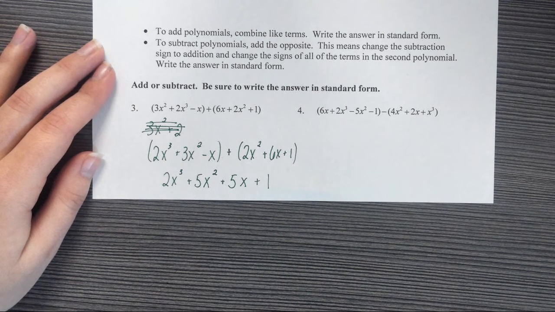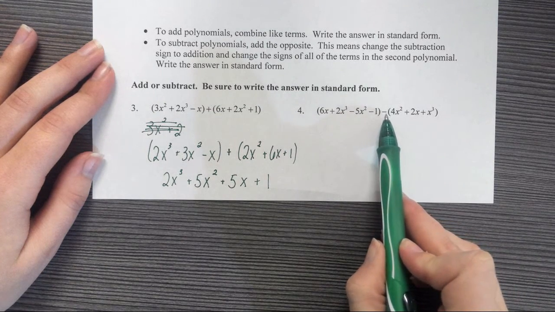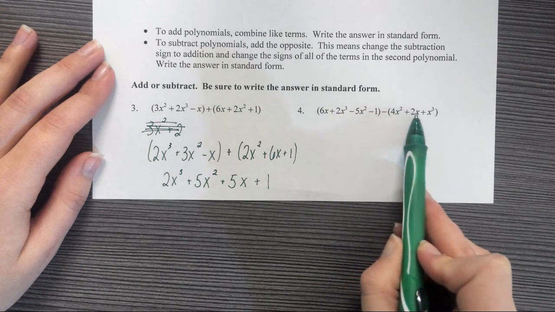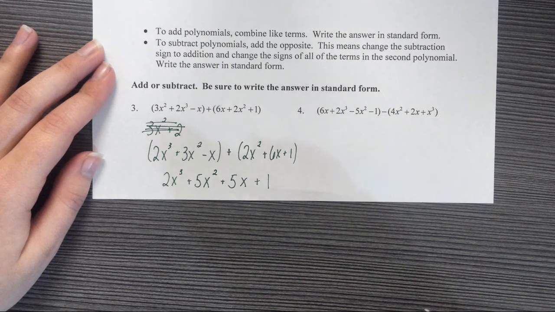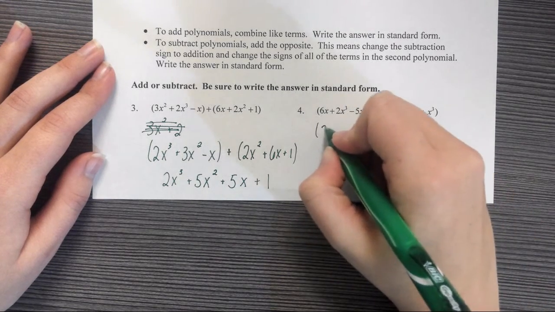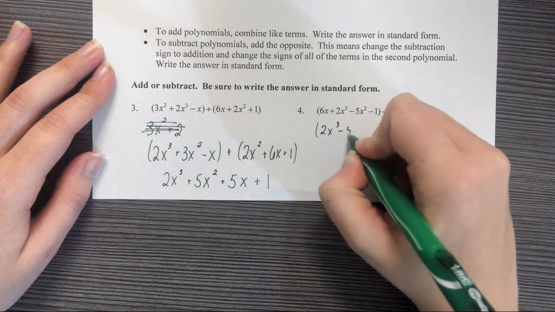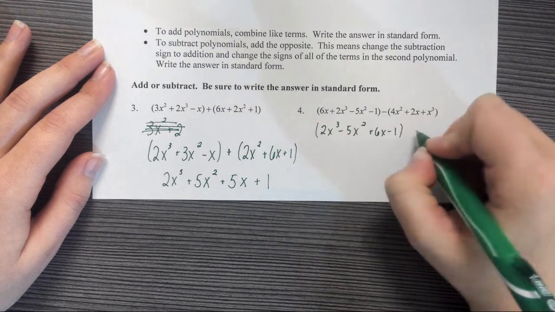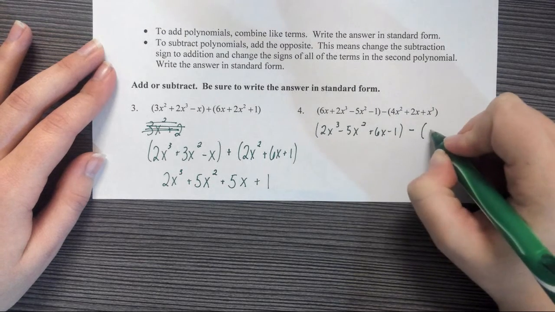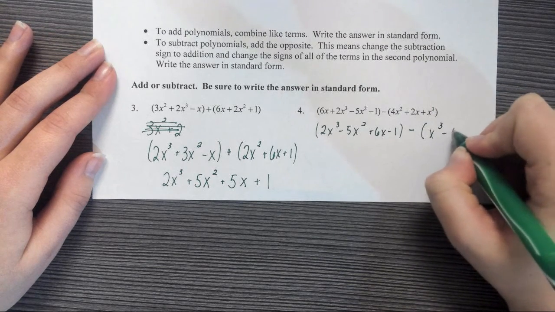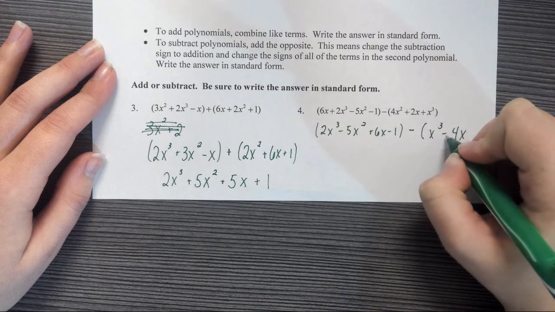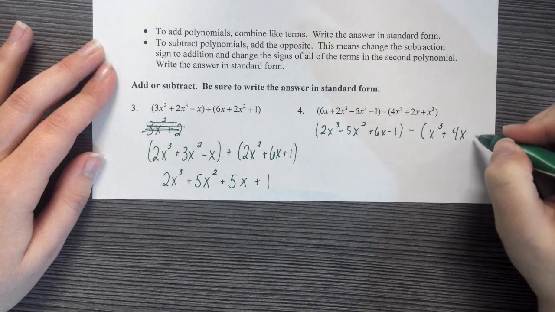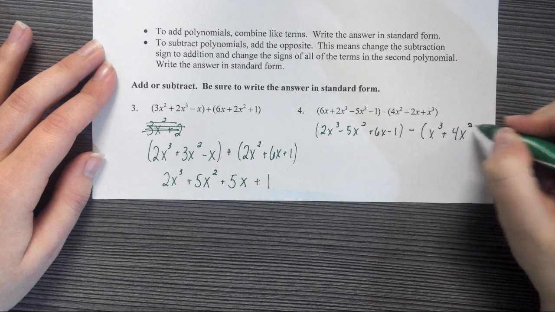So when you subtract, I'm going to get you started on this one, and then you guys can finish it off. Again, I just need you to remember that you have to distribute this minus sign to all of these terms. So I'm going to write it in standard form first. So this is going to be 2x cubed minus 5x squared plus 6x minus 1, and that's going to be minus x cubed minus 4x squared. I'm sorry, that should be plus 4x squared. Plus 2x.